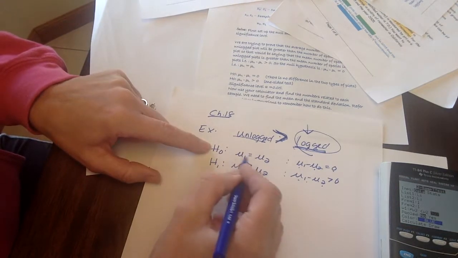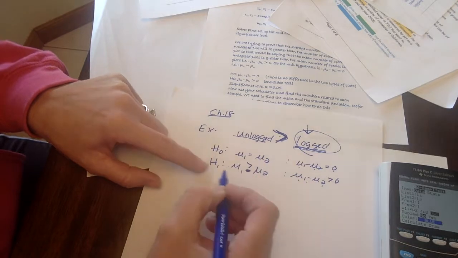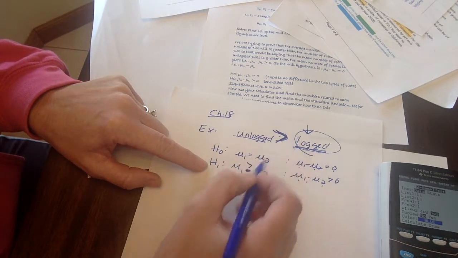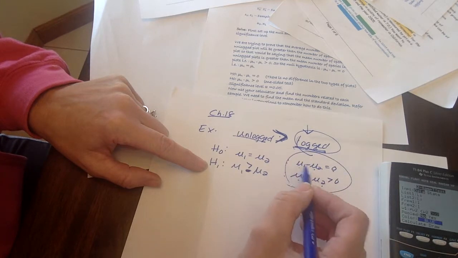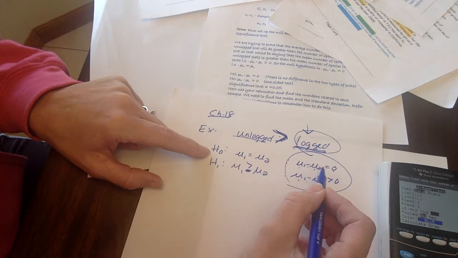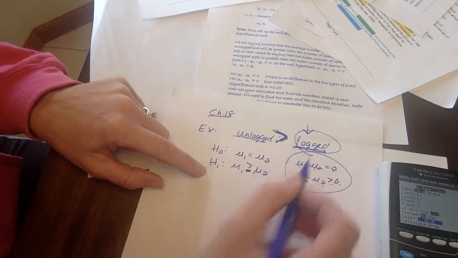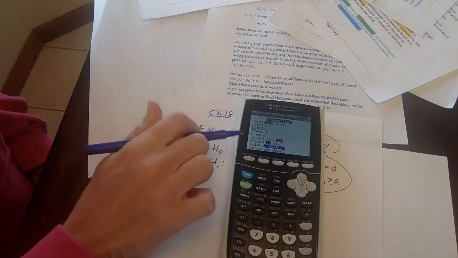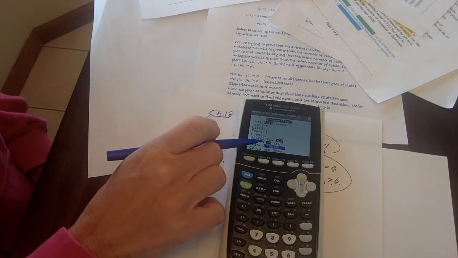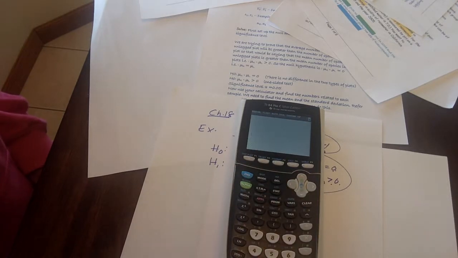Whoops. We do mu1 equals mu2 in the null. The equal sign is always in the null. The alternative is whatever we decided here. And Dr. Derwalla likes to write them where you have it on one side. So mu1 minus mu2 equals 0 in the null, and mu1 minus mu2 is greater than 0 in the alternative. Okay, so we put that in here. The pooled is if the standard deviations are equal. We're going to say no there. I usually just tell my students just say no.